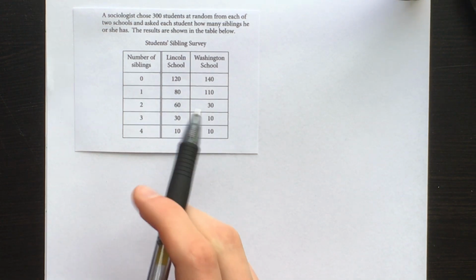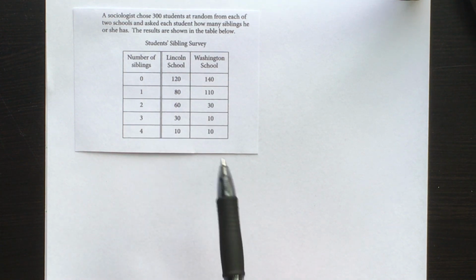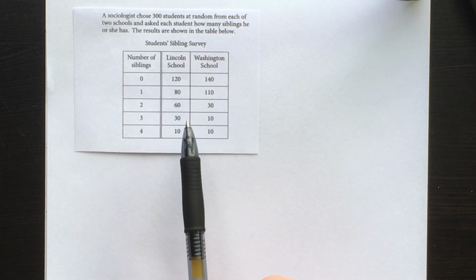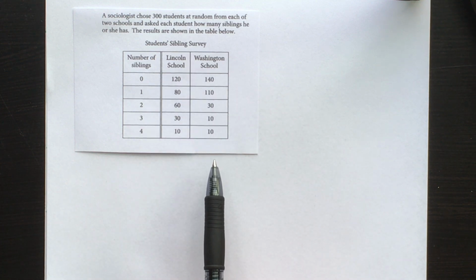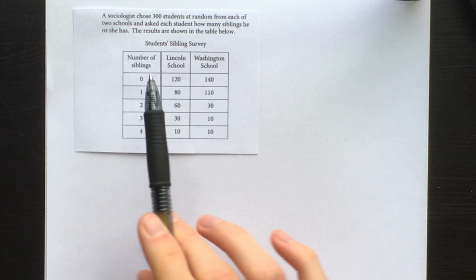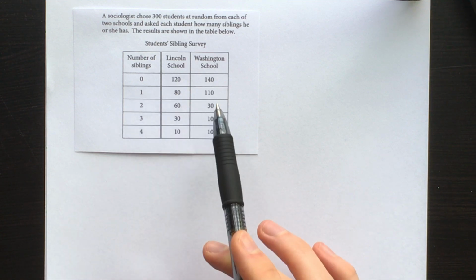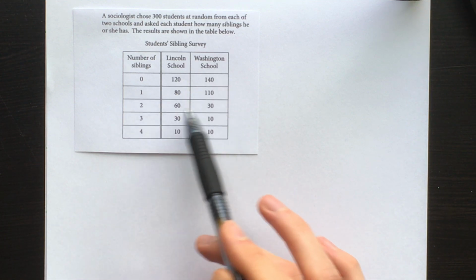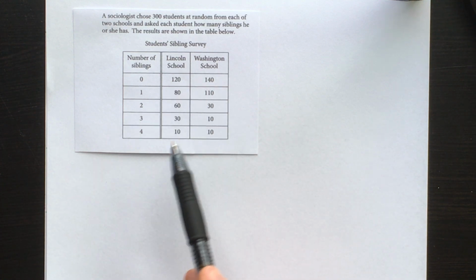Here we're given this table and we're told that a sociologist chose 300 students at random, so that's from two schools, so that's 300 here and 300 here, and asked each student how many siblings he or she has, and here are the results. For example, 80 students at Lincoln School have one sibling, and 30 students at Washington School have two siblings, and so on. So that's how this information is organized.